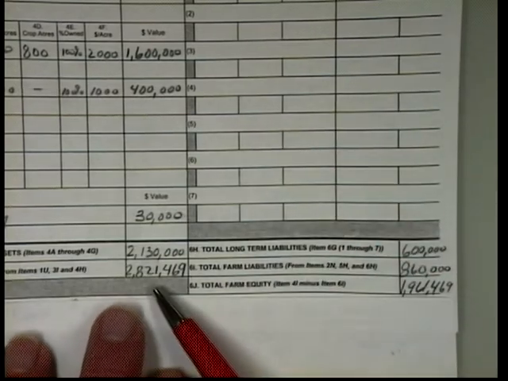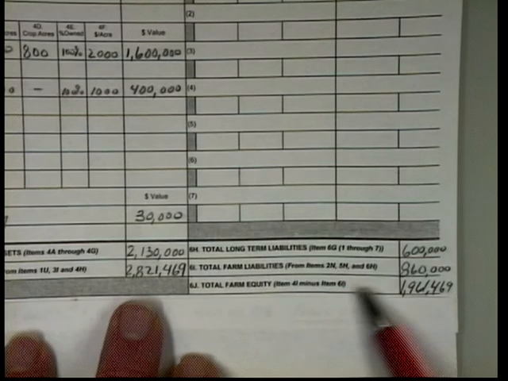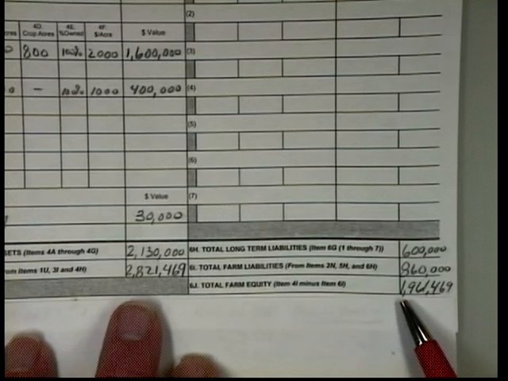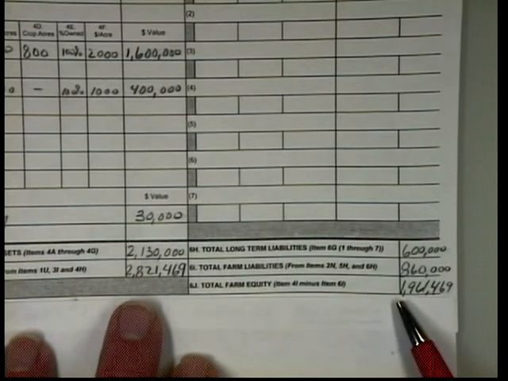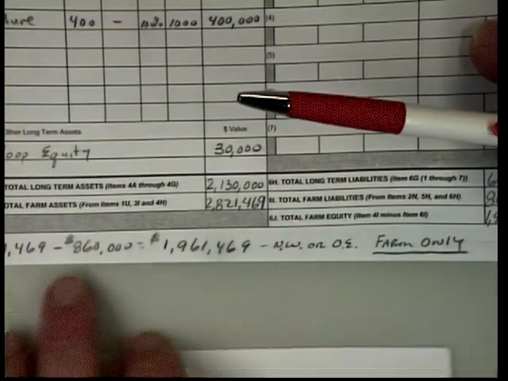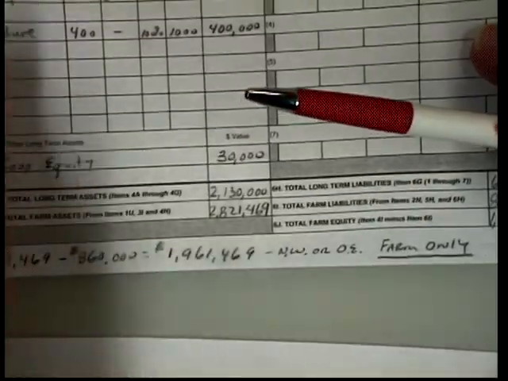So then my assets of $2,821,469 minus my liabilities gives me my net farm equity, or net worth of farm only, $1,961,469. And I can do the math down below, net worth or owner's equity.